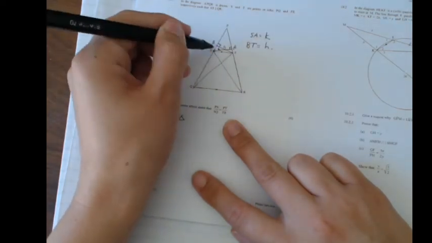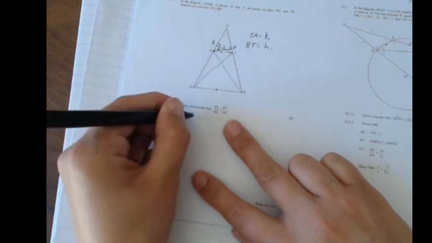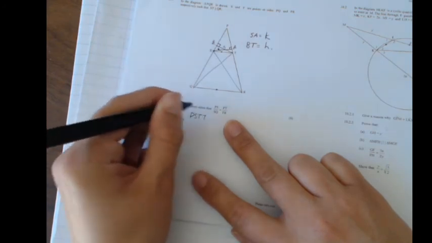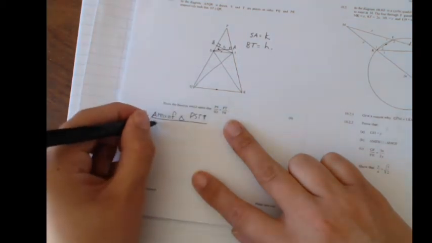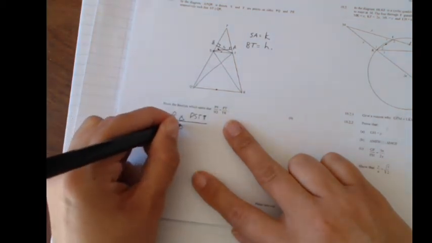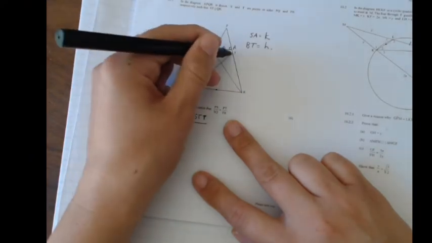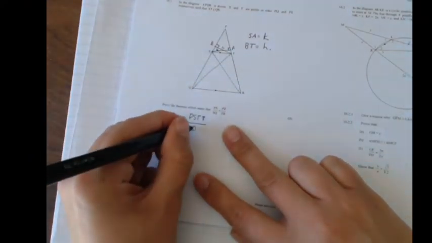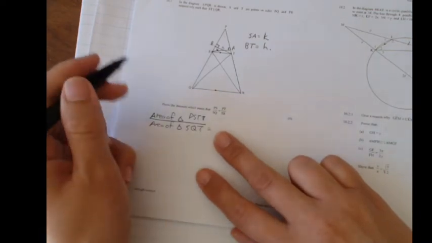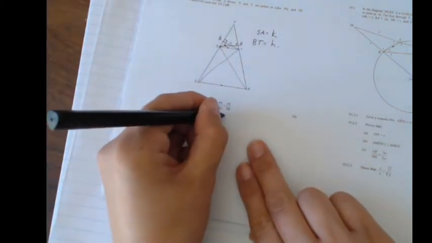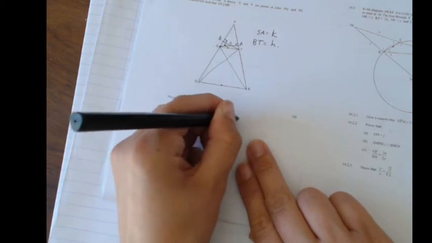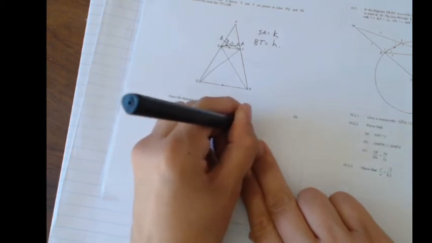So the area of triangle PST over the area of triangle SQT. Area is half base times perpendicular height. So of this triangle, half base PS times perpendicular height H.